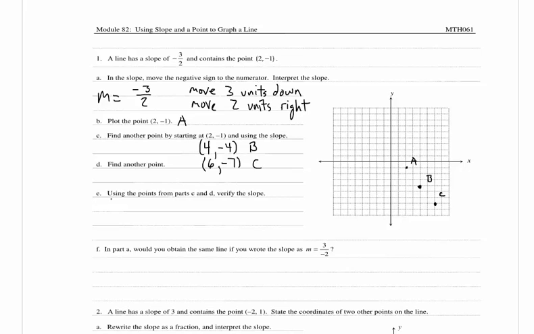And E, it says using the points from parts C and D, verify the slope. So we're going to do m is equal to y2, which is -7, minus y1, which is -4, divided by x2, which is 6, minus x1, which is 4. And we get -7 minus a -4 is -3. And 6 minus 4 is 2. So this verifies our slope is -3/2.